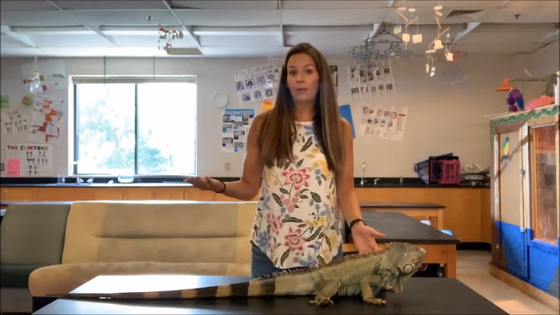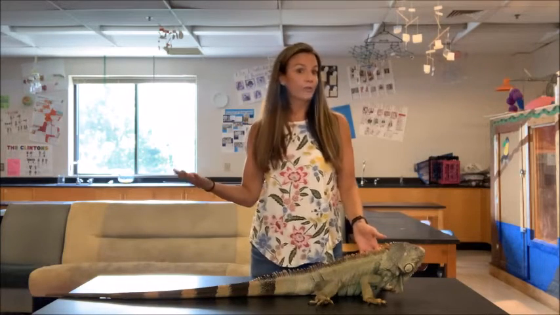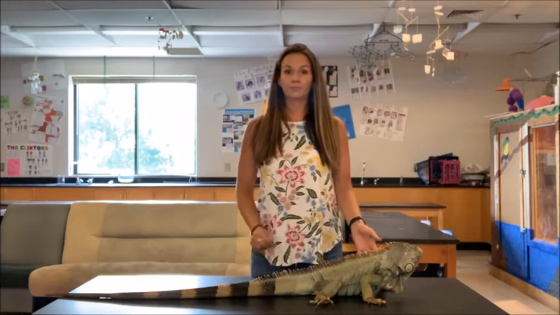Now, dorsal, think about it, right? Like a dolphin has a dorsal fin. So that should help you remember that that's the back of the animal.